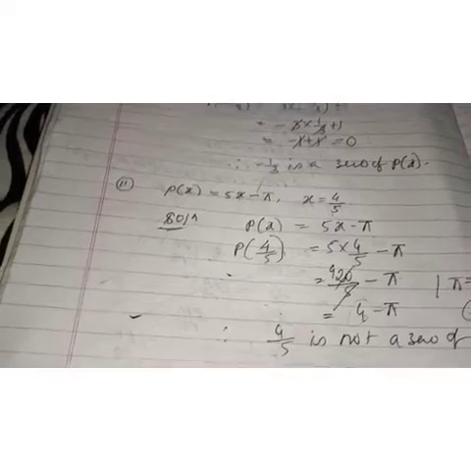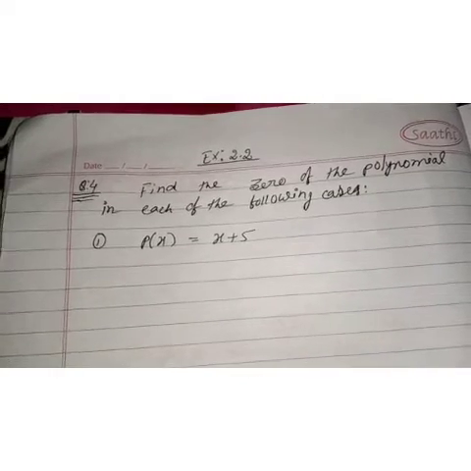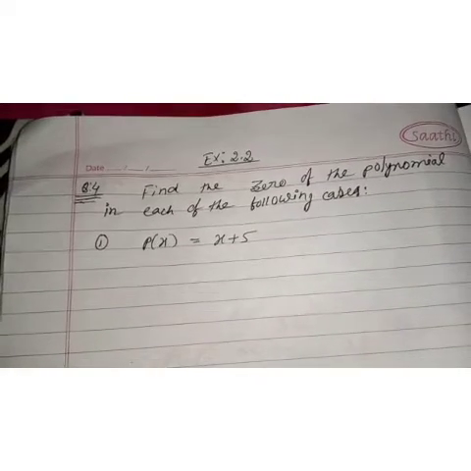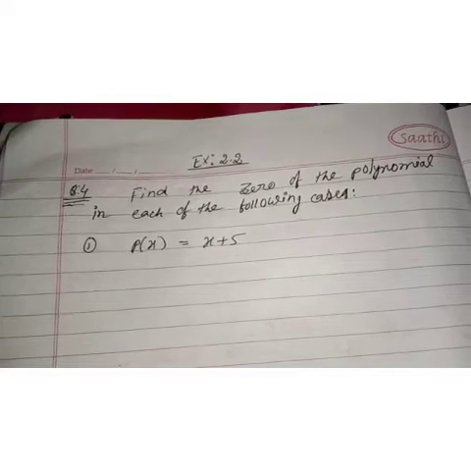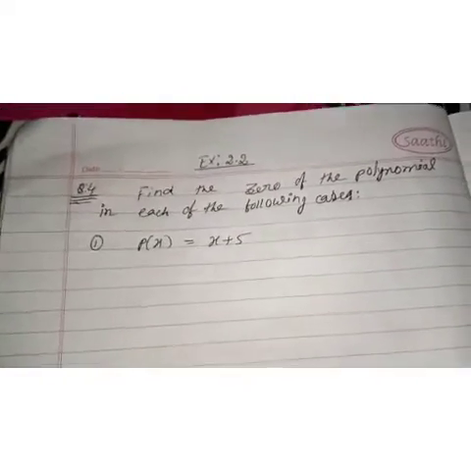Okay, next question, question number 4. This is the last question of exercise 2.2, and today we are going to complete this exercise 2.2. Question number 4: Find the 0 of the polynomial in each of the following. In question number 3 they had given some zeros and we had to verify. Here you need to find the 0 directly.